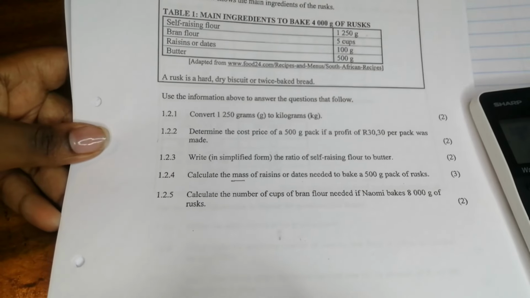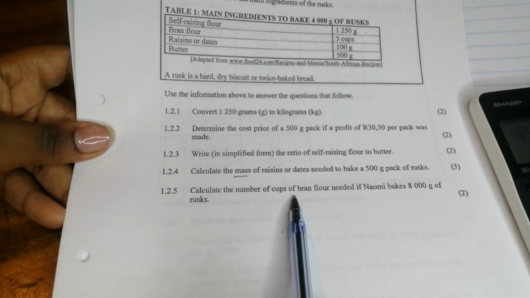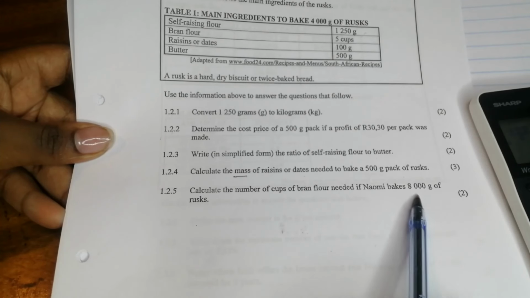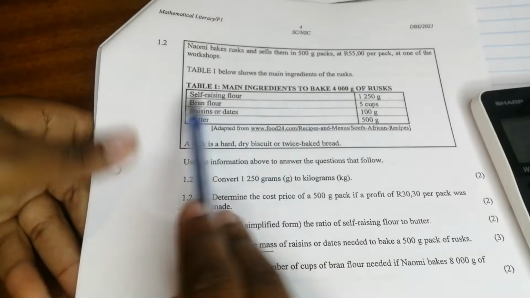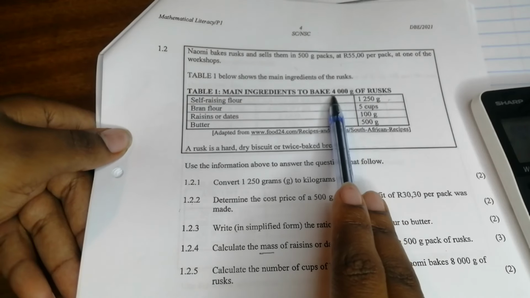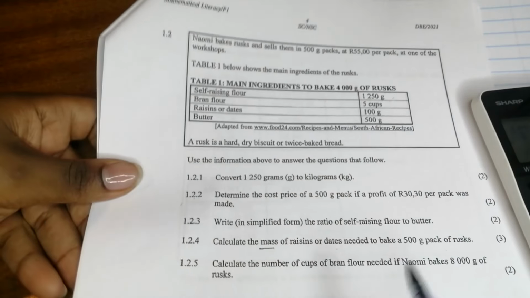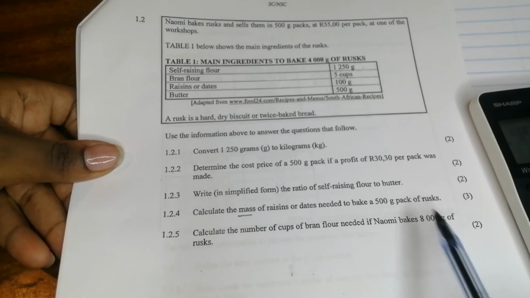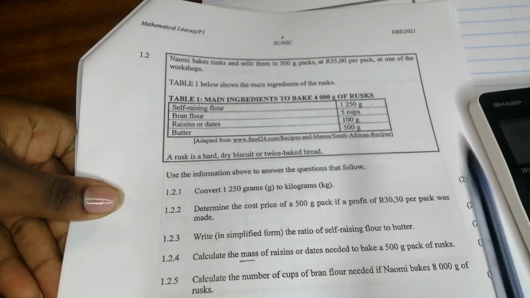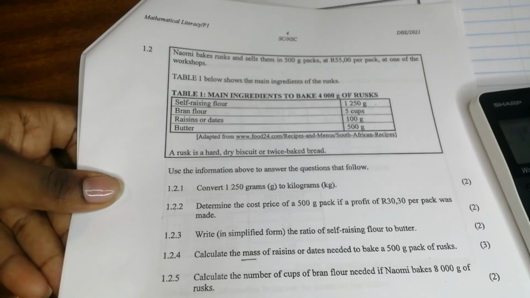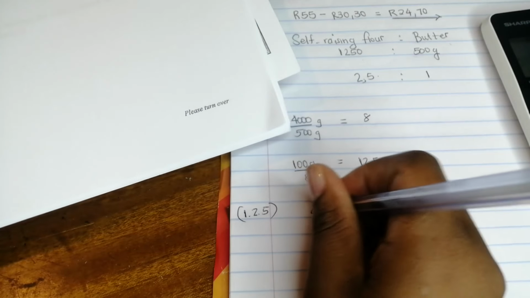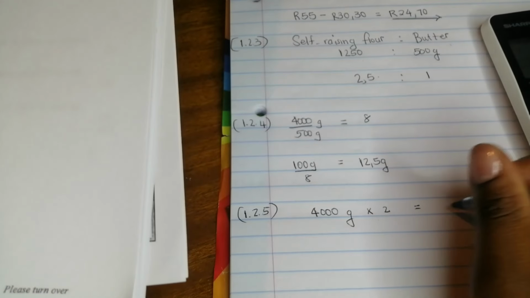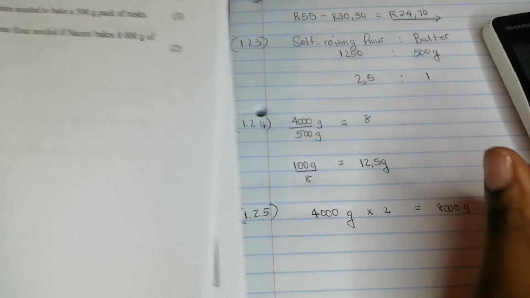And the last question, calculate the number of cups of bran flour needed if Naomi bakes 8,000 grams of the rusks. Remember, these are the ingredients given to us to bake 4,000 grams of rusks. So for us to find out how much she'll need to bake 8,000 grams, what do we need to do with that 4,000? We need to multiply that 4,000 by 2 to get to 8,000 grams.